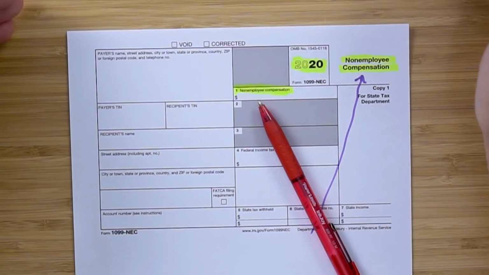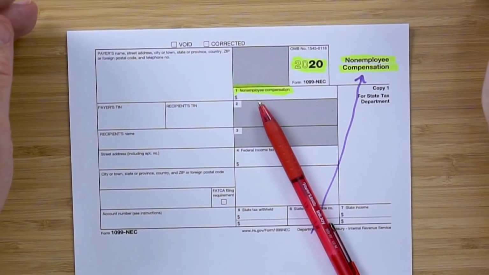So again, a very broad list. It's for services, and you always think of services. It's for labor. It's for contract labor. Again, nothing has changed on what goes in the new 1099 NEC. Box 1 follows the same set of rules that applied to the 2019 and prior 1099 miscellaneous box 7.